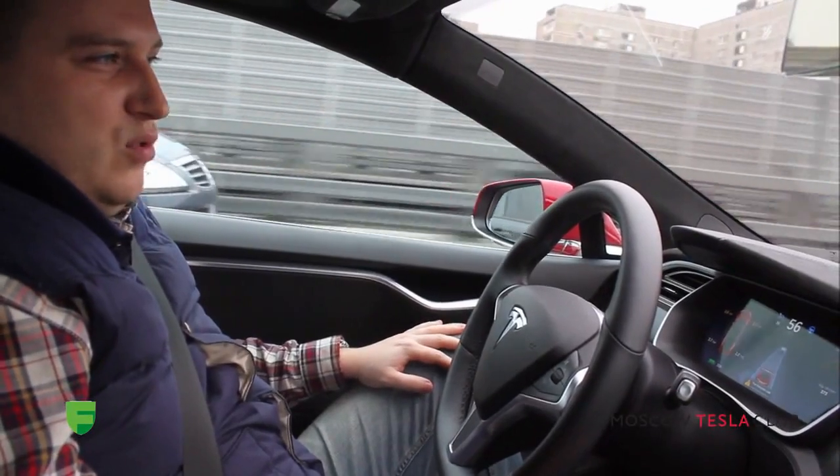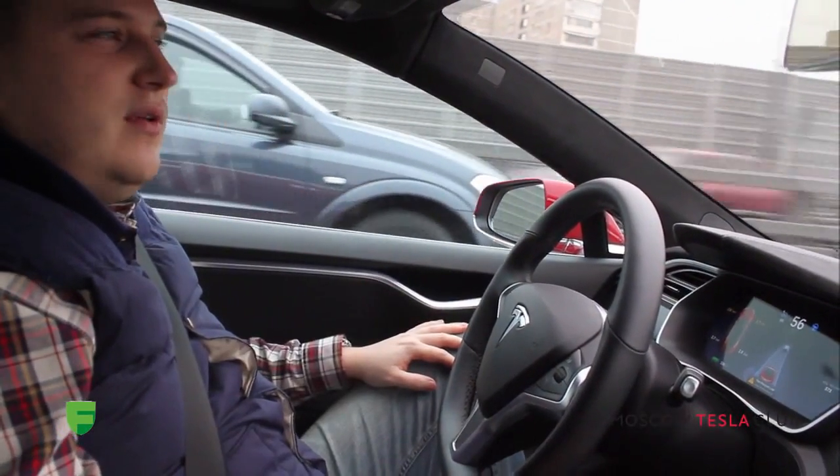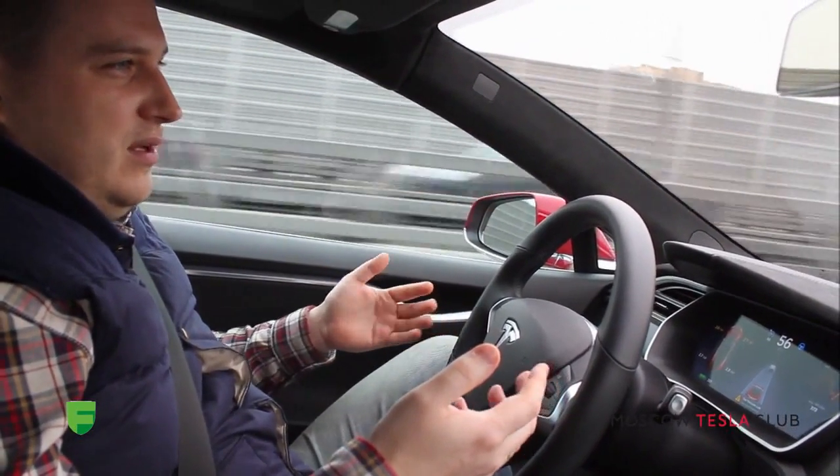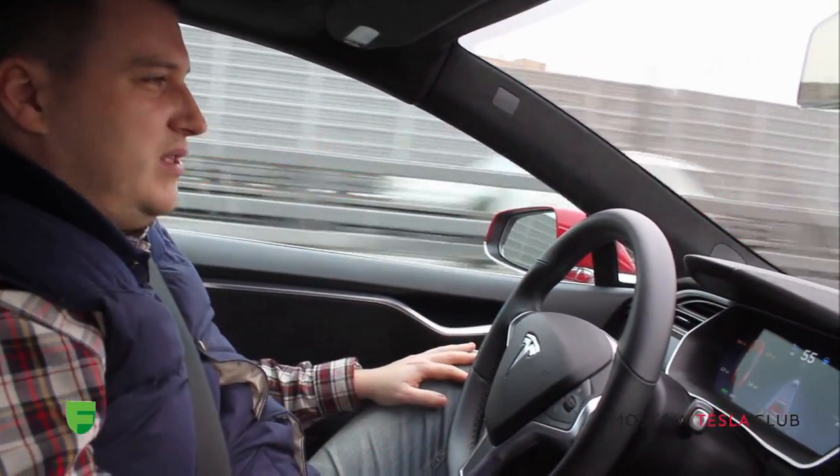We can do this experiment, we can put another Tesla in front, that's interesting, yes, and ask the driver to accelerate very quickly while we have our autopilot mode on. We'll see what will happen, we can make such a test, yes.